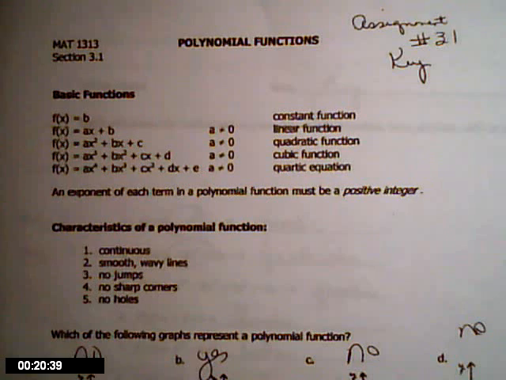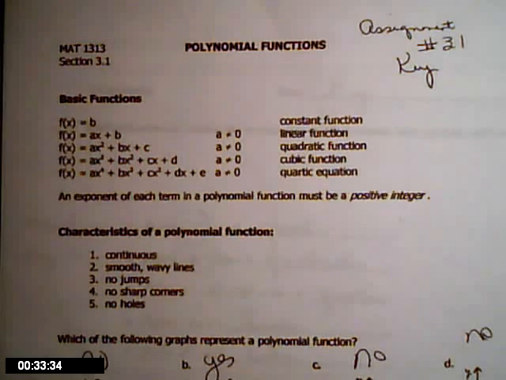I also have a blank assignment sheet in your class notes and one with the key, and there's so much information. I'm going to go ahead and use the one that's marked up as key, and you may want to do the same thing. First thing we're going to do is to talk about polynomial functions.